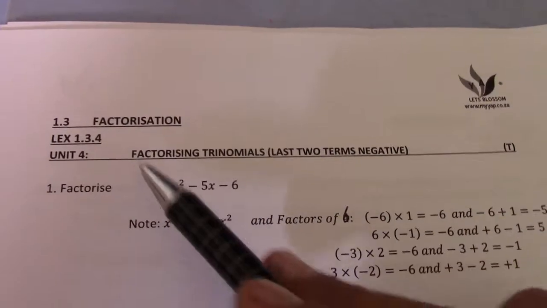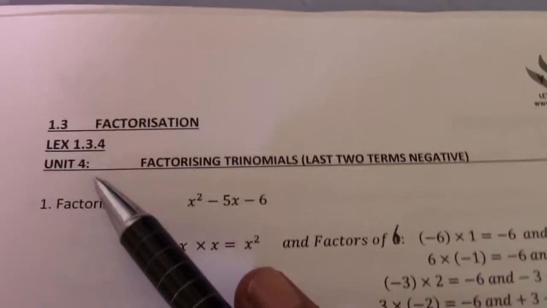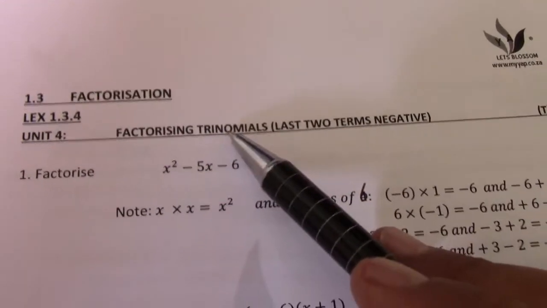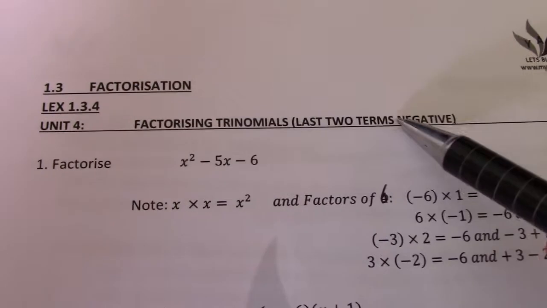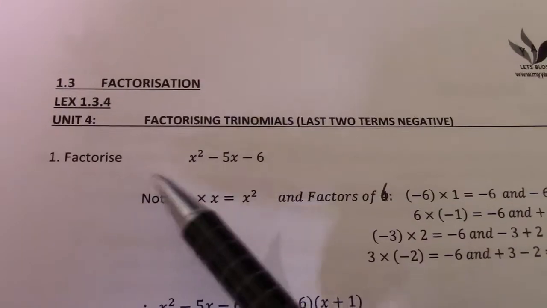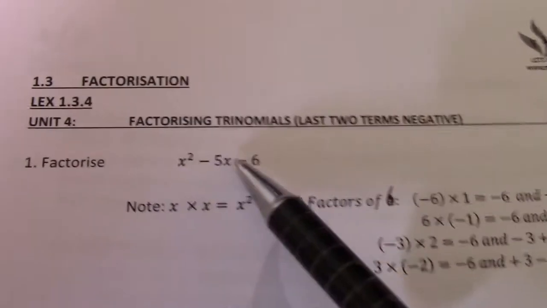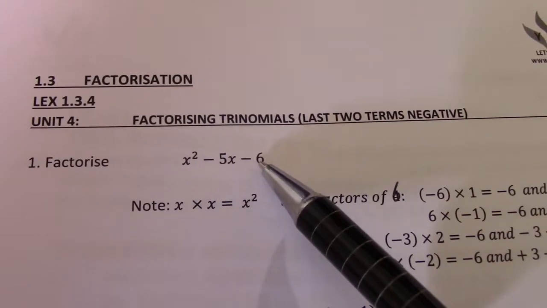Right, welcome to learning exercise 1.3.4. In this unit I'm still looking at factorizing trinomials, but now specifically note our last two terms are negative. So if you look there, factorize x squared minus 5x minus 6.